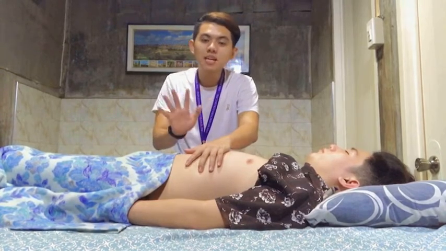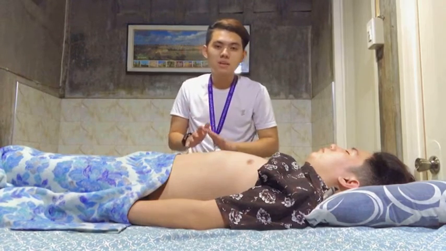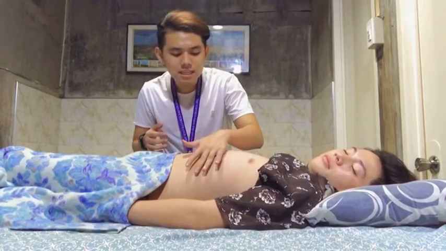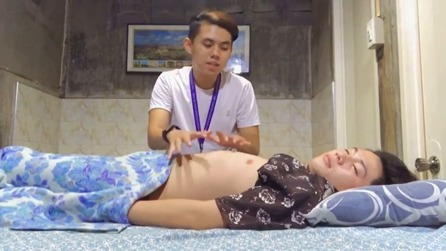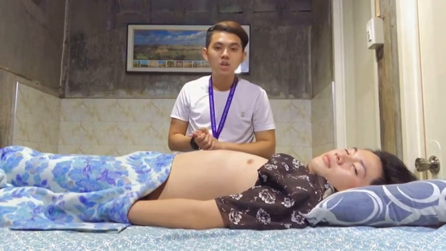Okay, so this suggests that the spleen is not enlarged, and that procedure helps us to determine spleen enlargement if there is any. As you can see here, there are no dullness sounds because the spleen of our patient is not enlarged. Next, we will be doing blunt percussion on the liver.